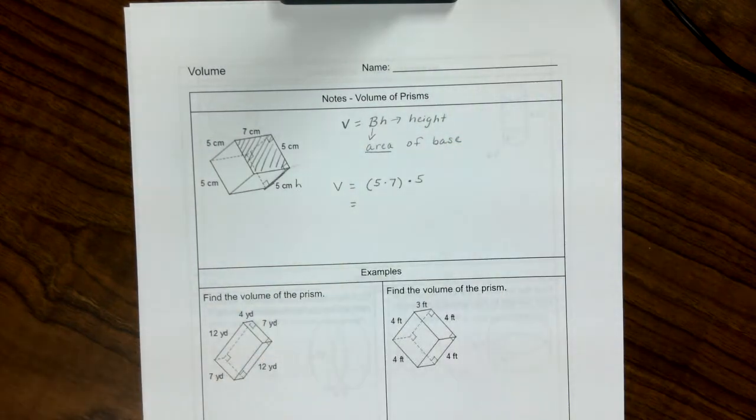Now you might be thinking, Mr. Thompson, that looks like what we did in middle school, length times width times height. And it is. I'm just telling it to you in a different fashion, but it's the same thing. If you want to do length times width times height, then that's perfectly fine. I don't really care.